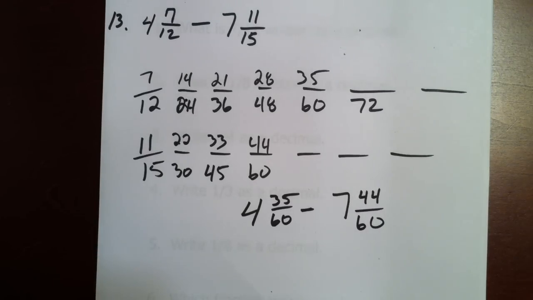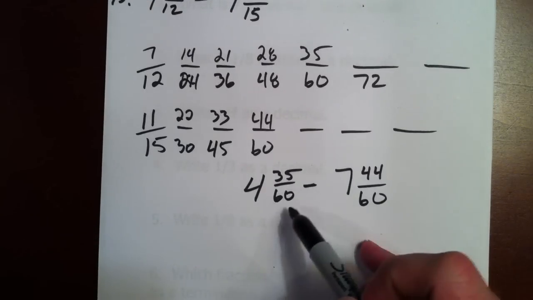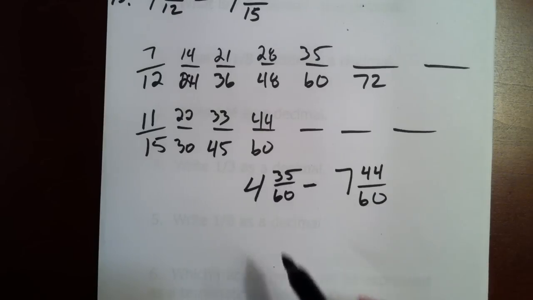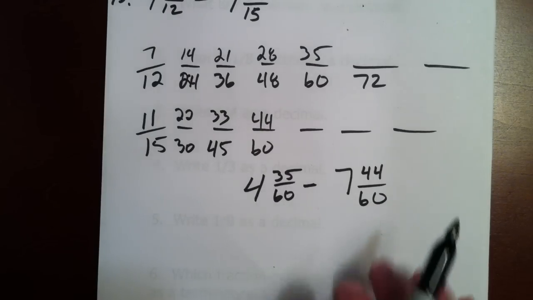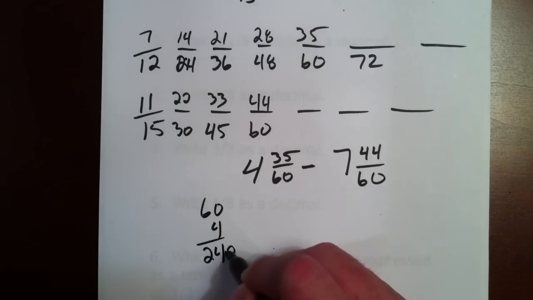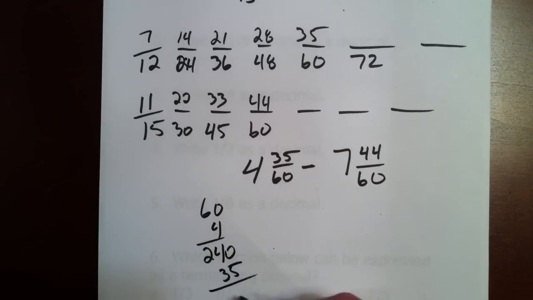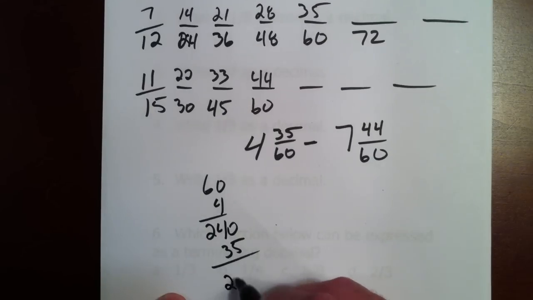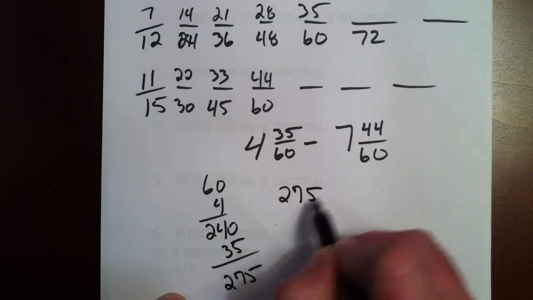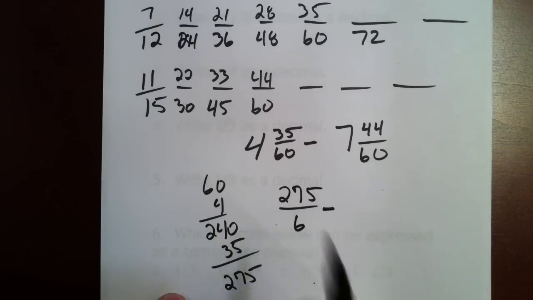Now, we still got a ton of math to do because I got to change that now into an improper fraction. And you're not going to have a whole ton of these that are like this, but you will see it. An improper fraction, how we do that is multiply the denominator times the whole number, and then add the 35. So in this case, we got to say 60 times 4 is 240 plus 35 equals 275. So we keep that number and we place it over 60. So I got 275 over 60 minus.